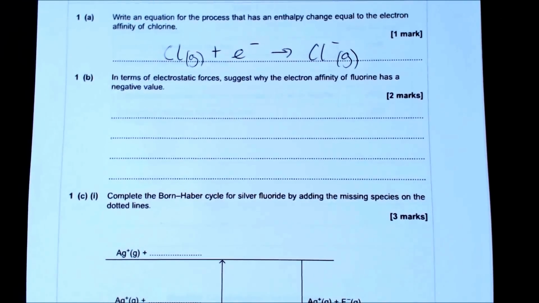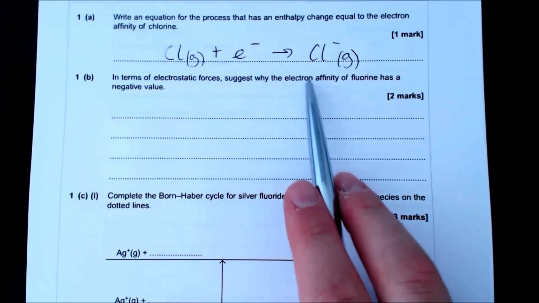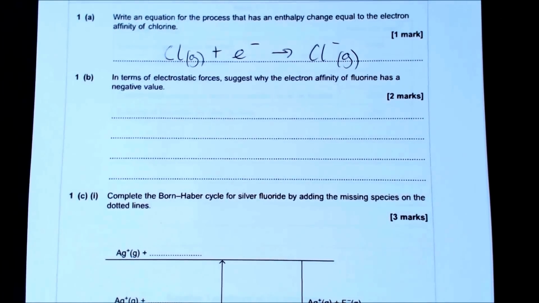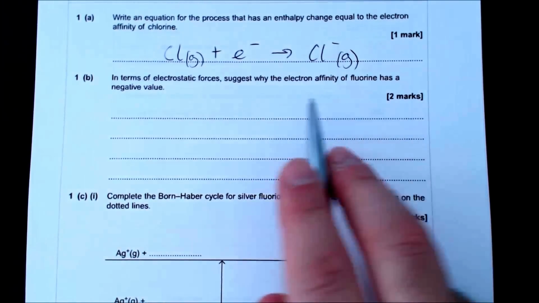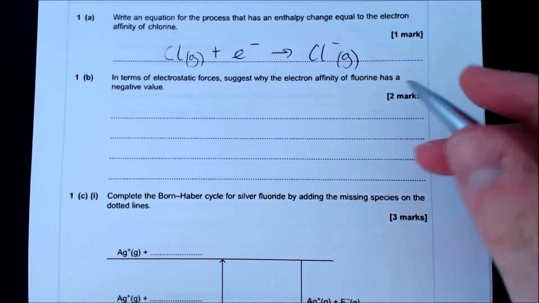And if we look at the next question, it says, in terms of electrostatic forces, suggest why the electron affinity of fluorine has a negative value. So what we need to say is actually, because it's a negative value, that tells us that this is an exothermic reaction, so energy is given out. And the reason why energy is given out is because we have an attraction between the nucleus and the electron that we've just added. Because there's an attractive force there, then there's an excess energy, and that's released as heat. So this is a 2-mark question.